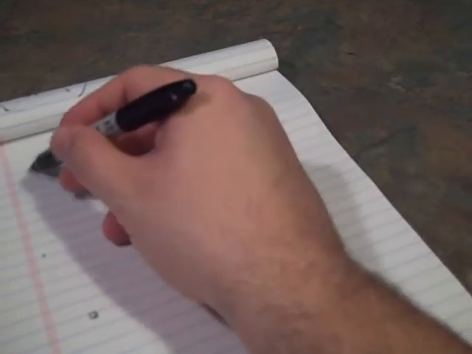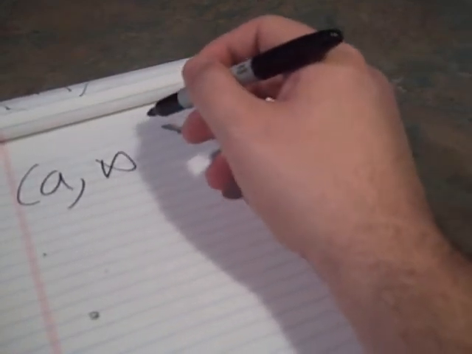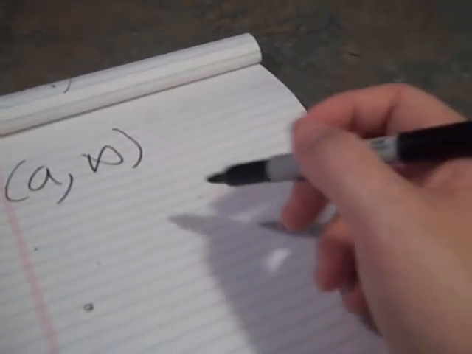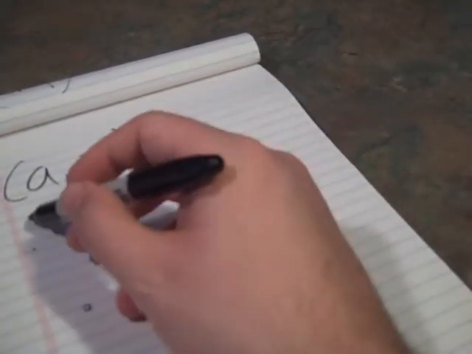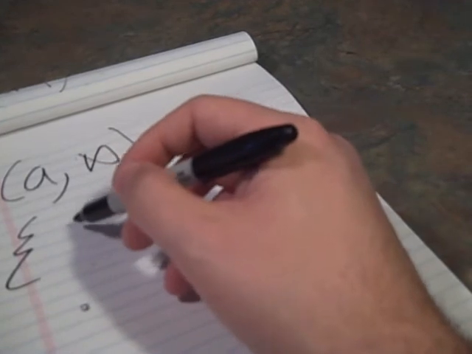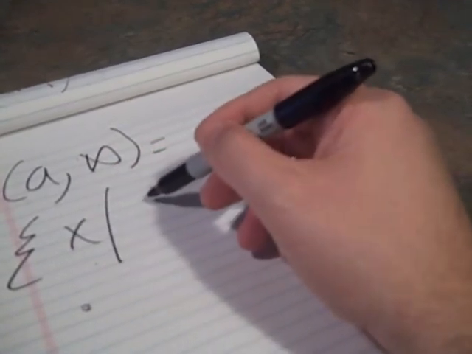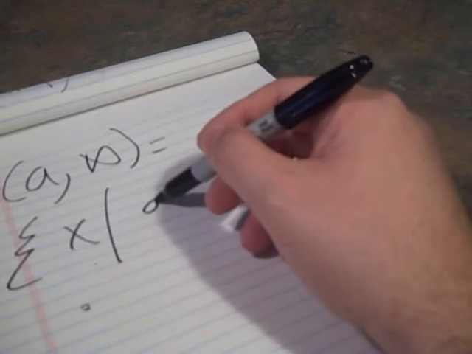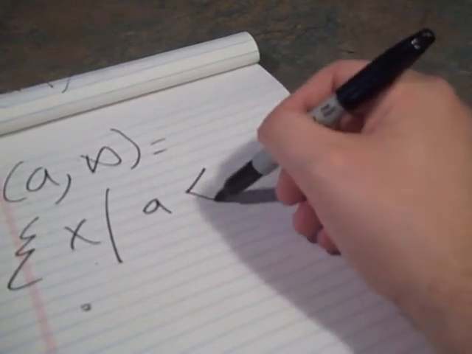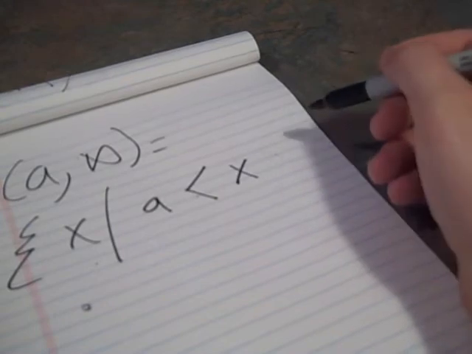And then do other things. You could say, how about (A, infinity)? That's going to be x such that A is less than x.